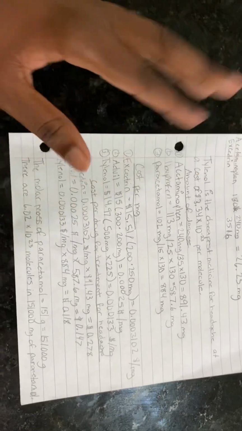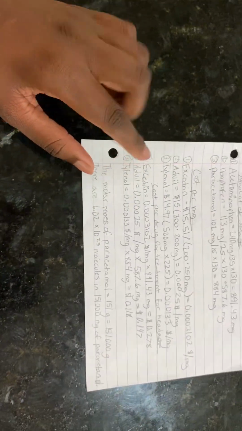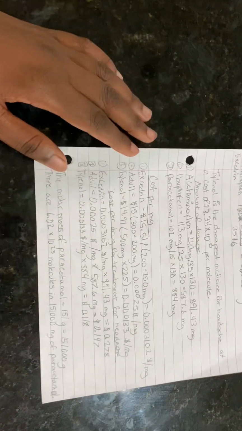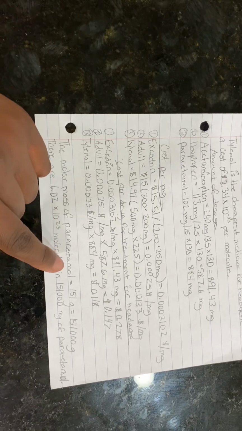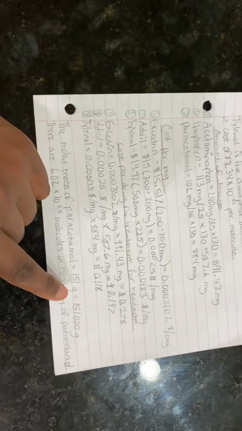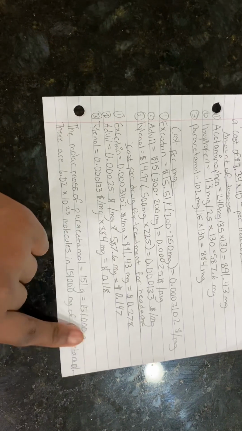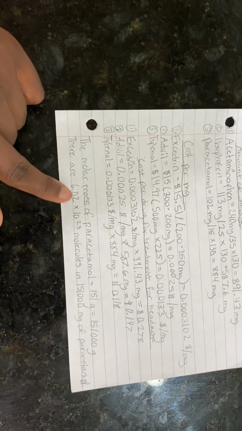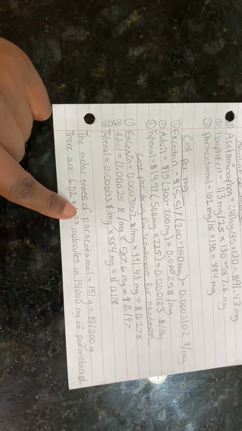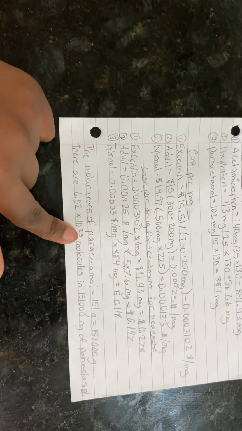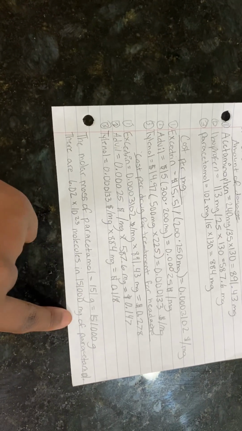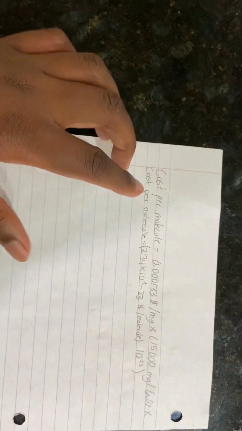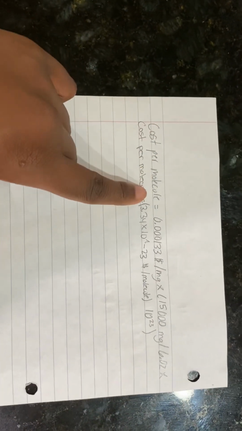And based on all of this, I come to the conclusion that Tylenol is cheaper based off the body weight. And the molar mass of paracetamol equals 151 grams. There are 6.02 times 10 to the 23rd molecules in 151 milligrams of paracetamol. And going to the back, finishing with the front, would be cost per molecule.